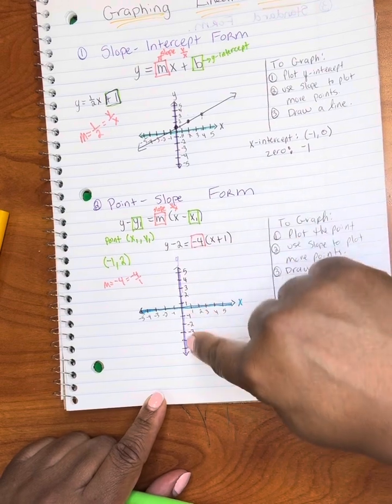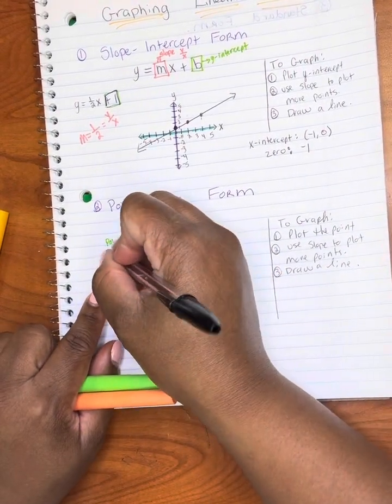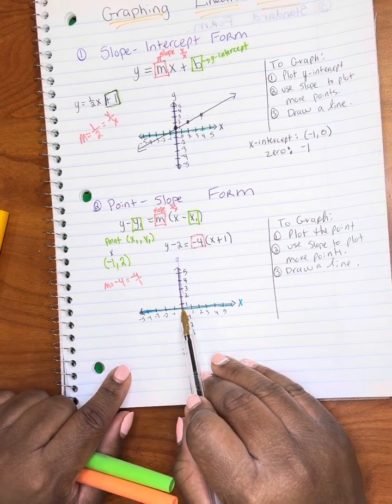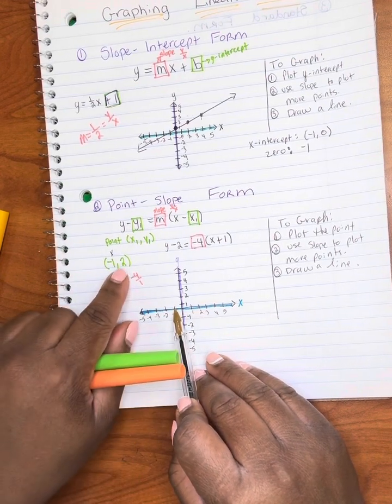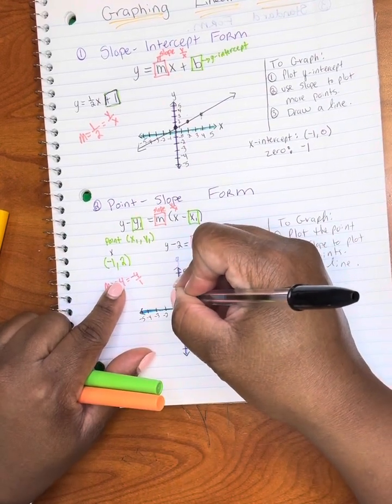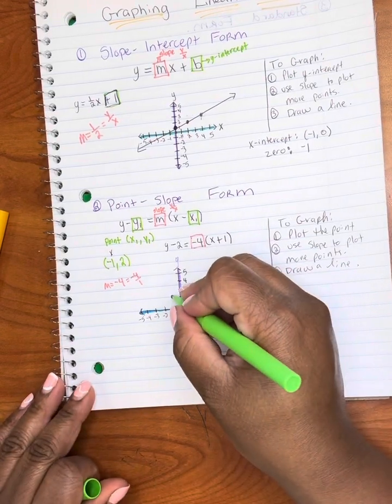Remember, this point won't be on the y-axis, right? Because we have our x is -1, so that means we start here in the middle. And to get x is -1, we go left 1, but then we also need to go up 2 to reach the point -1, 2. Okay, that's our point -1, 2.